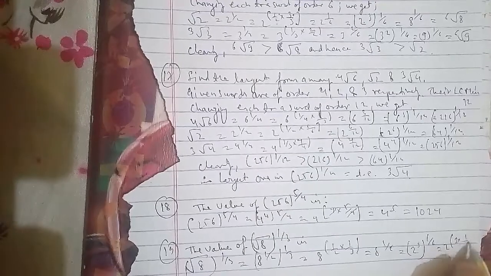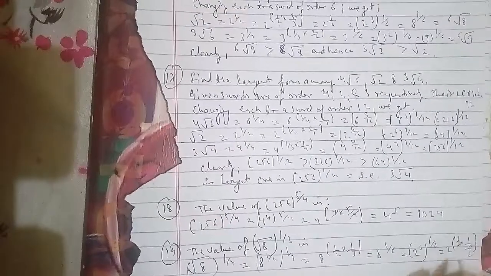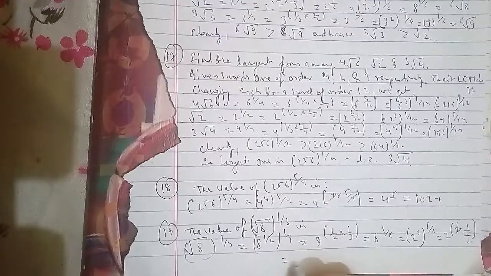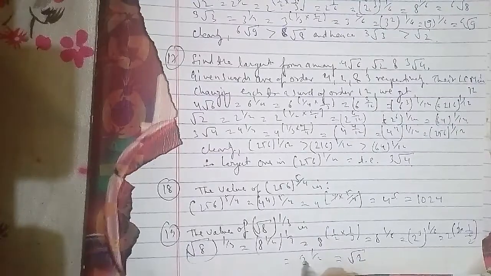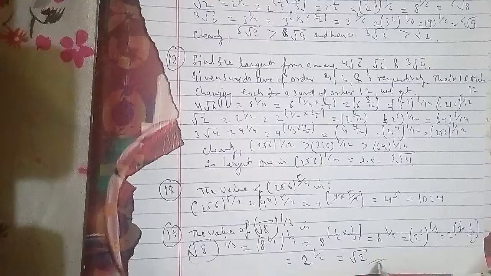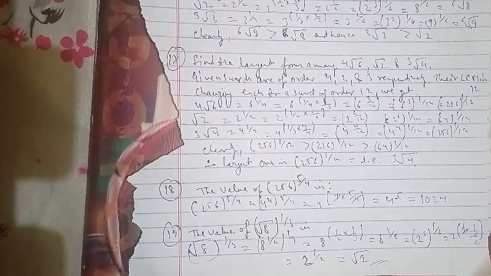The value of 32 upon 243 power minus 4 by 5. We'll go ahead for the solution for the same. We have here 32 upon 243 power minus 4 upon 5 is equals to 2 upon 3 power 5, power minus 4 upon 5, equals to 2 upon 3, power 5 into minus 4 upon 5. This 5 is cancelled by this 5, the power being cancelled out, so we'll get 2 upon 3 power minus 4.